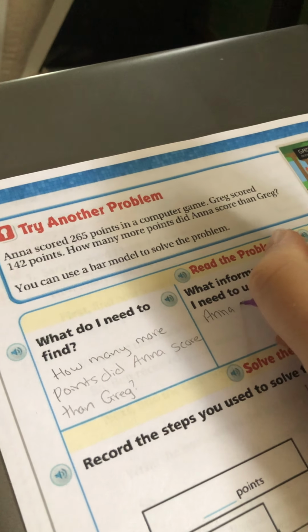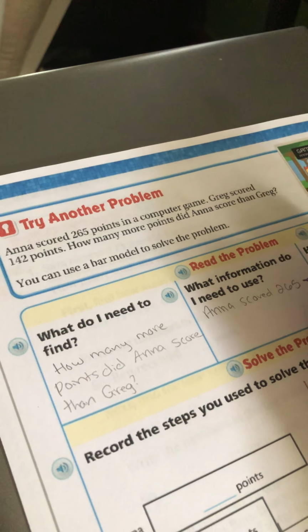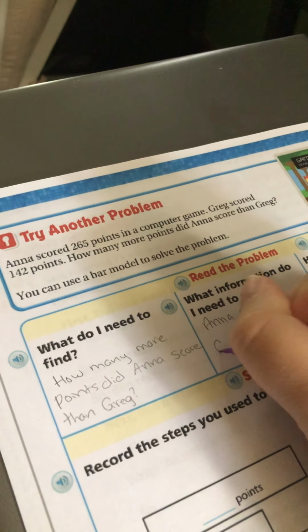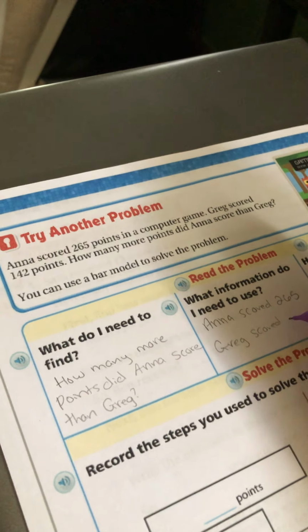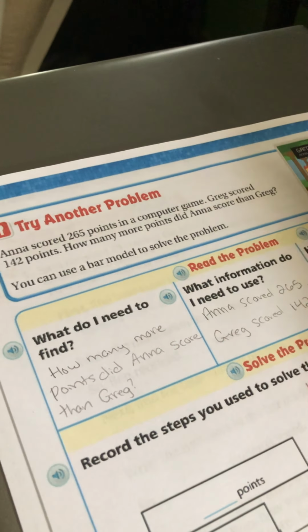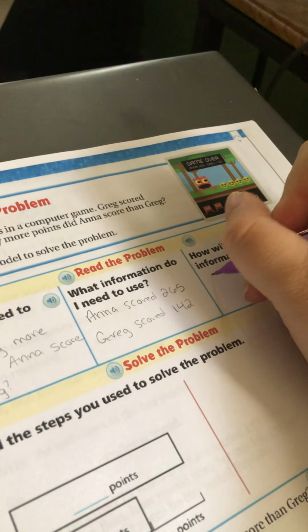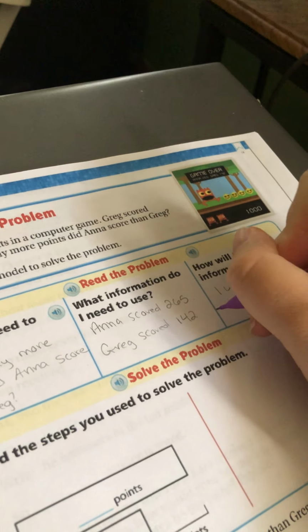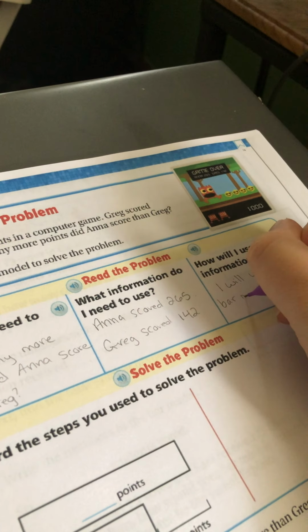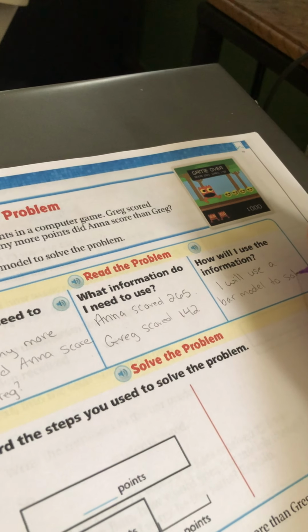Anna scored 265. Greg scored 142 points. So how am I going to use the information? I will use a bar model to solve the problem.